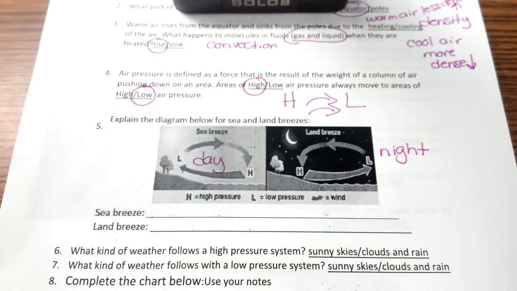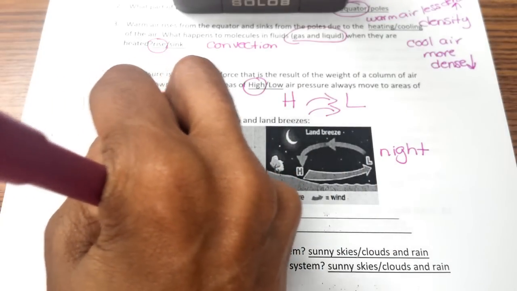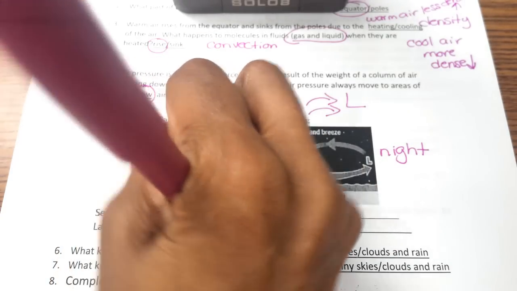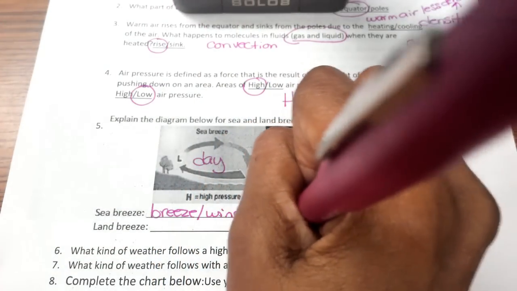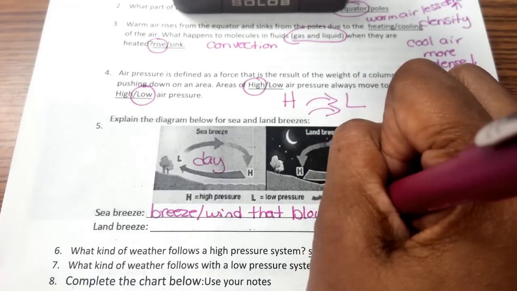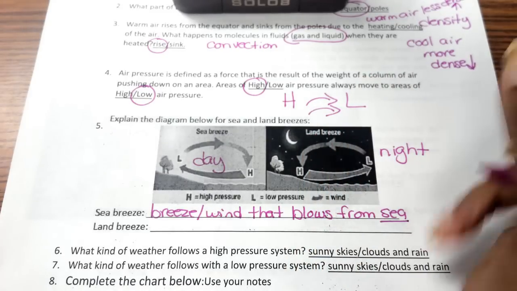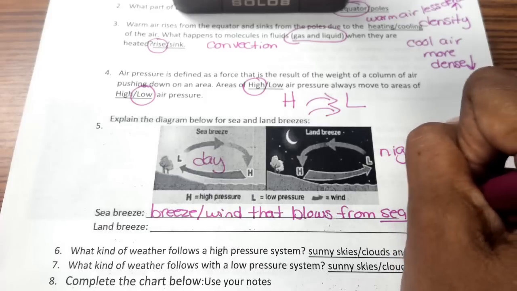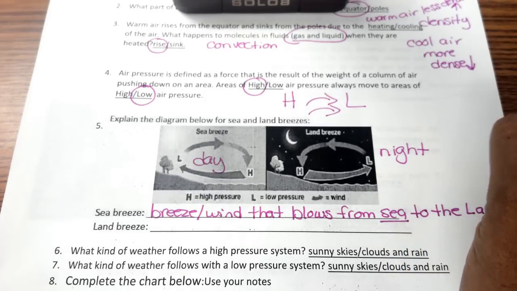All right, so like I was saying, sea breeze occurs during the day, and this is a breeze or wind that blows from the sea to the land.